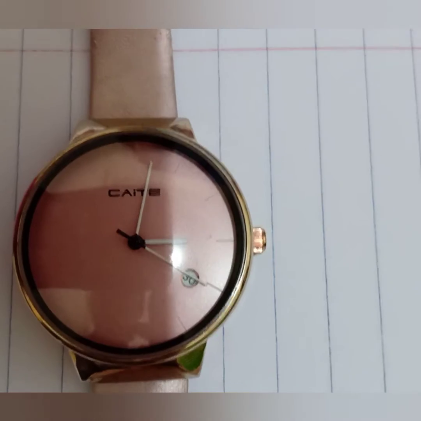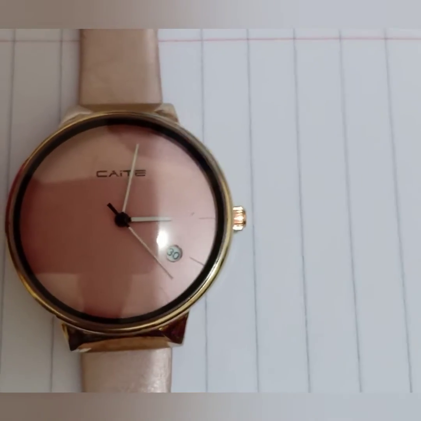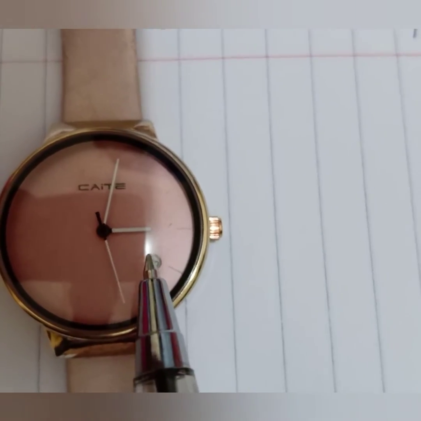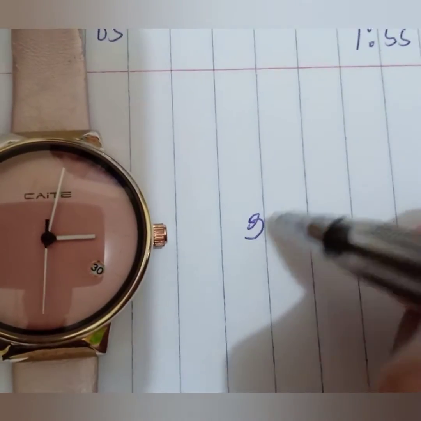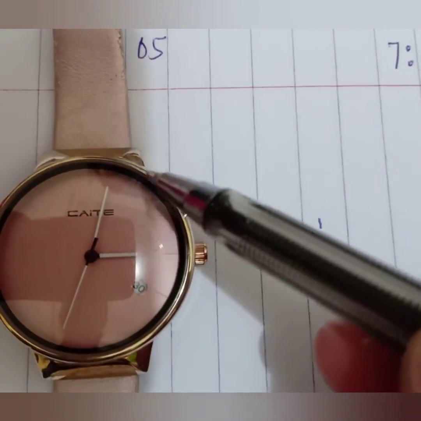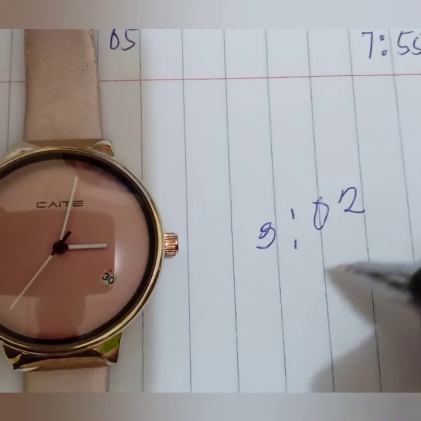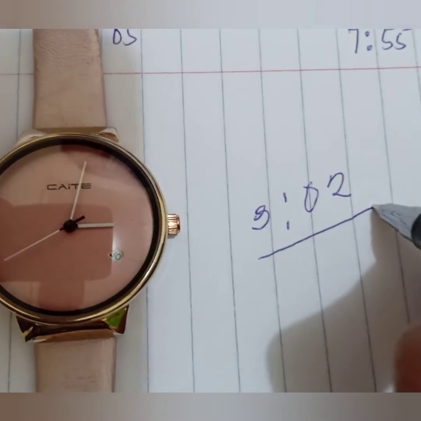To give you an example of a real watch. So this one, the shorter one is pointing on number 3. So this is 3. And the longer hand pointing on 2. So this is 2. So the time is 3 o'clock and 2 minutes.